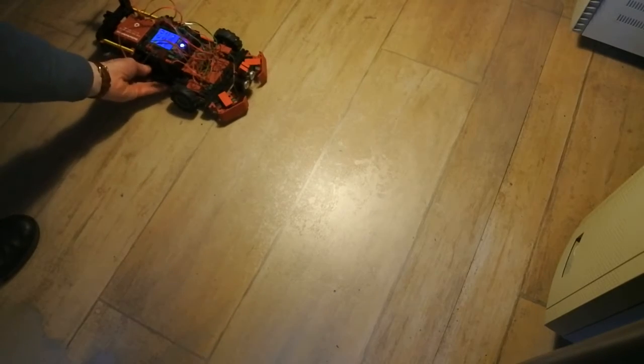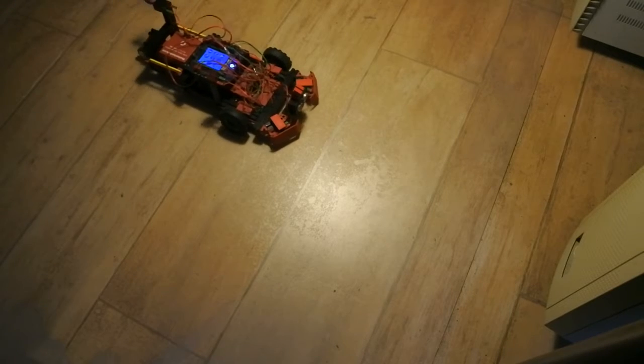So I'm putting it right here, and running. Connected to TXT, and now it drives.